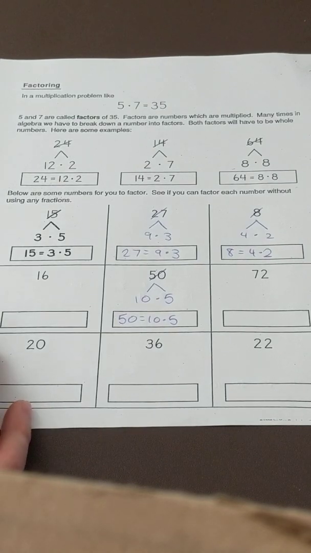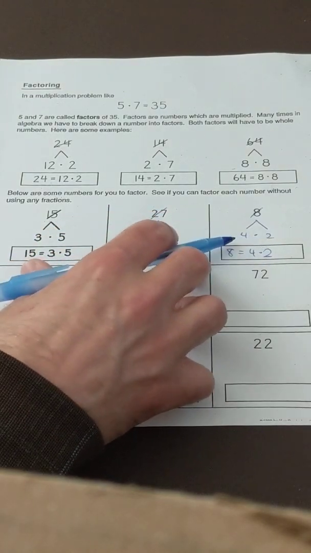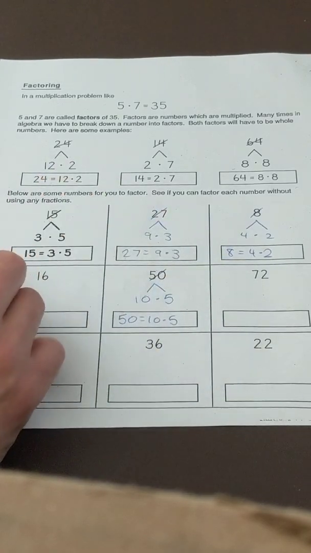Make sure, if you can't think of them, use your multiplication table. You should be able to find any of these on there. Locate the factors it uses, write them down there, break it down, write it backwards, and you're good.